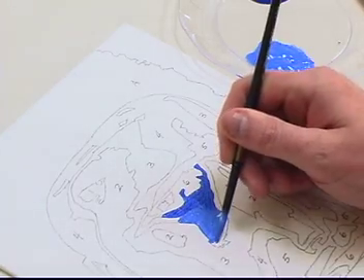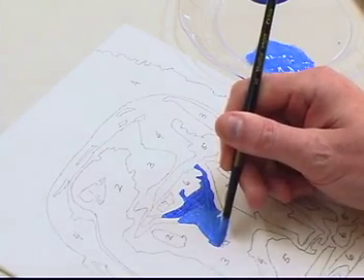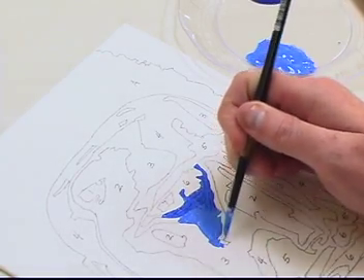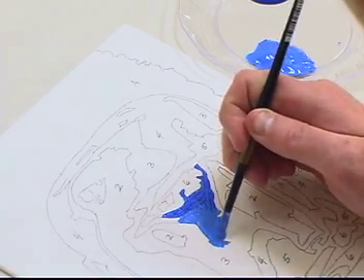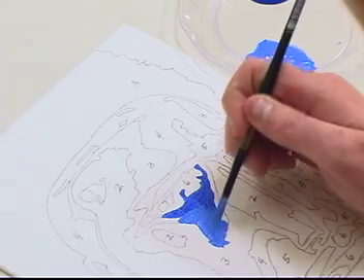It would be best to use containers that seal to store the mixed paints so they don't dry out. And finally, I would spray the final painting with a matte finish to take the glare off the acrylics and to protect the project as well.